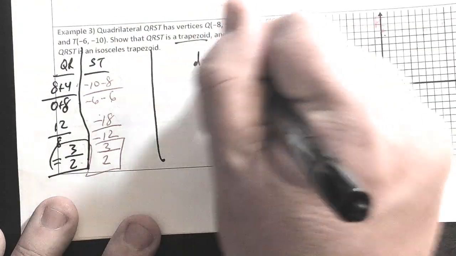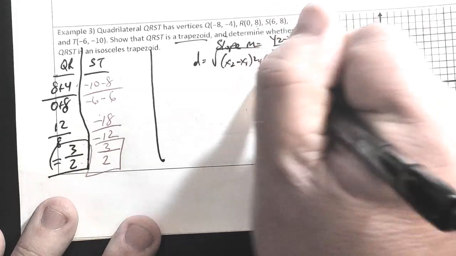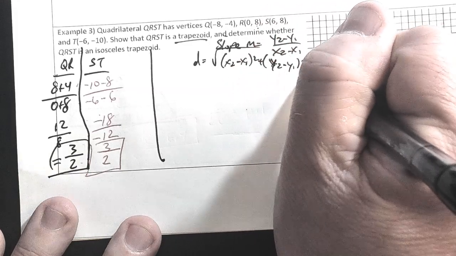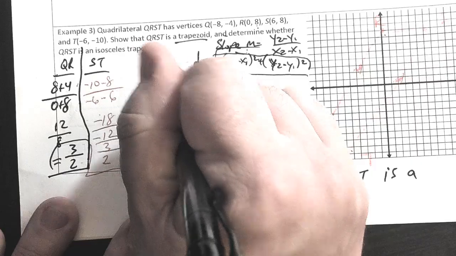So distance is the square root of x sub 2 minus x sub 1 squared plus y sub 2 minus y sub 1 squared. That's for the distance. So we're going to do this for RS.